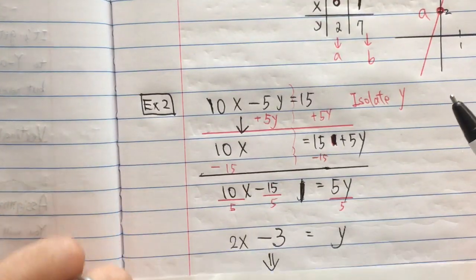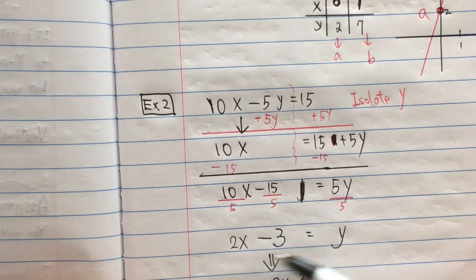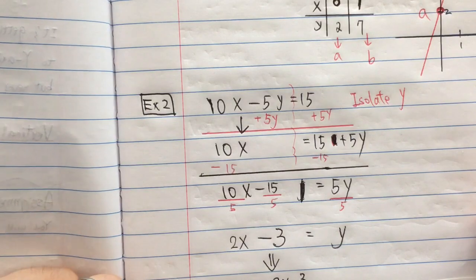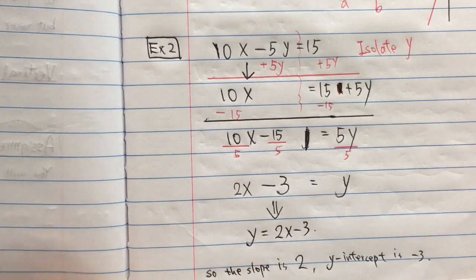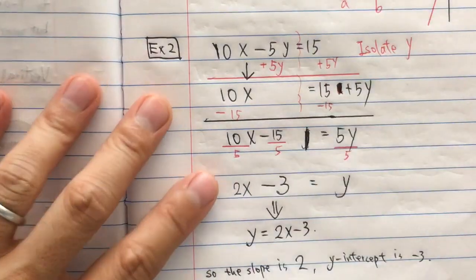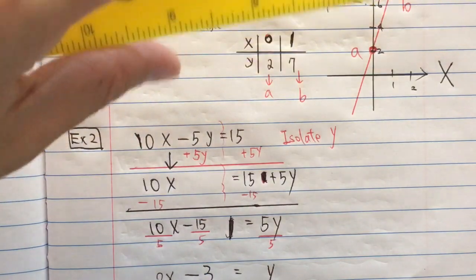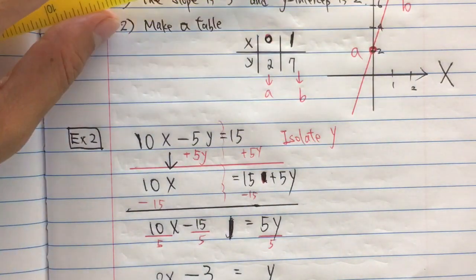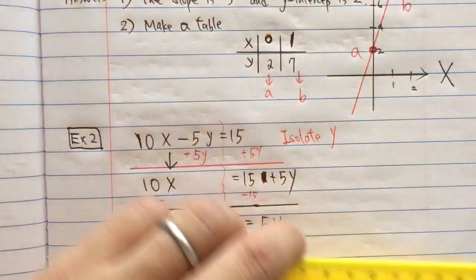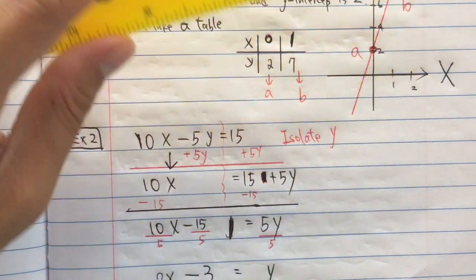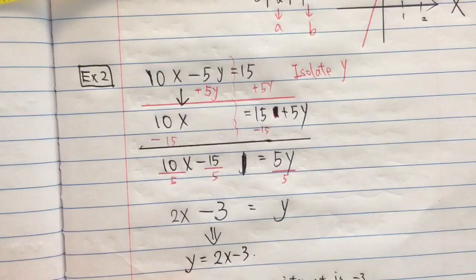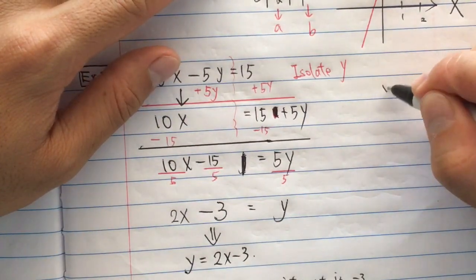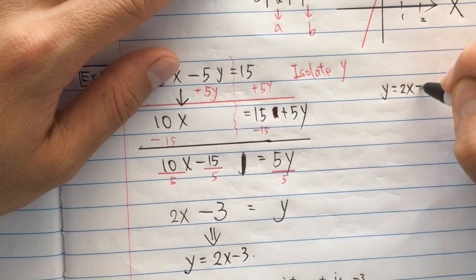Then we rewrite it. We just switch it, so y equals 2x minus 3. What's the slope now? The slope is equal to 2, and the y-intercept is equal to negative 3. Get it? Now let's graph it. The line is y = 2x minus 3. Let's write it.